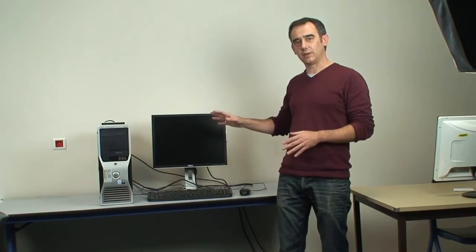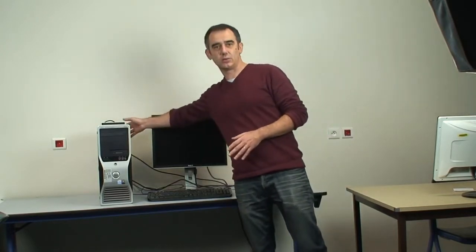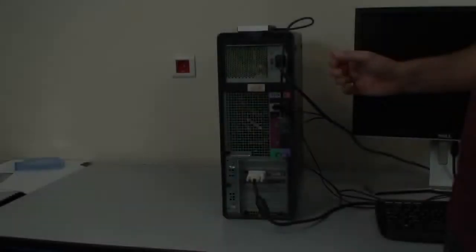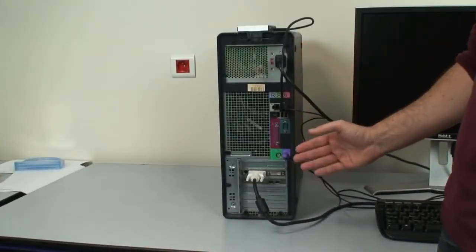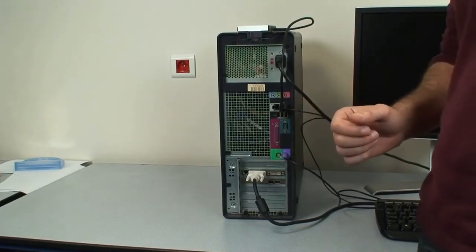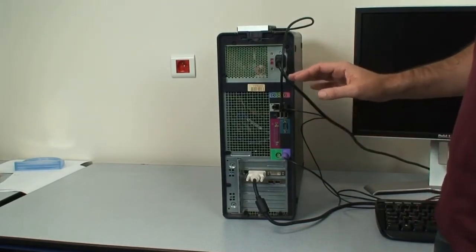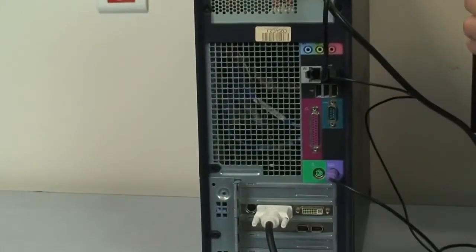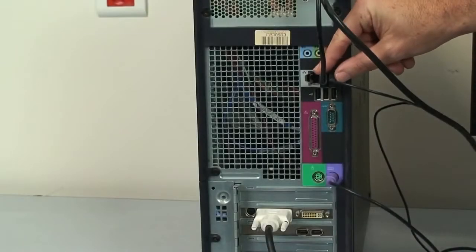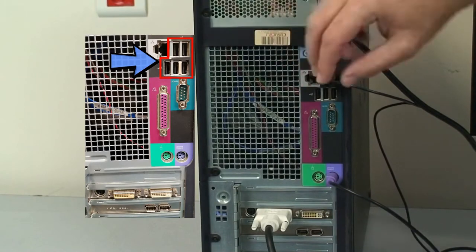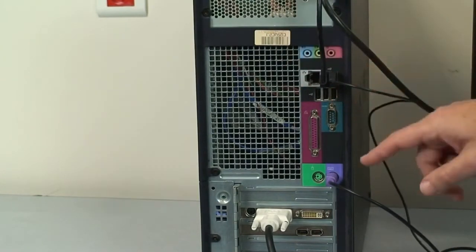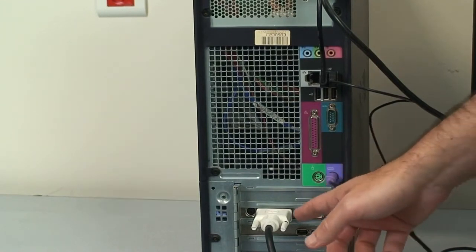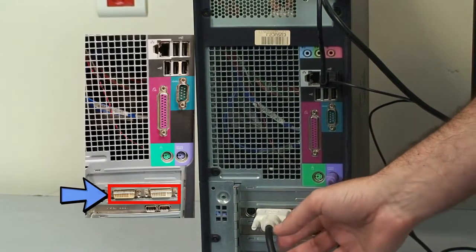All these external peripheral devices are plugged into the back of the computer, into sockets named ports. So I turn the computer around and you can see here all the connections made at the back of the computer system unit. Most of these connections are provided by sockets called ports. Here we can see USB ports for the external hard drive, but also for the mouse. Here a PS/2 port for the keyboard. And here DVI ports to which the monitor is plugged.